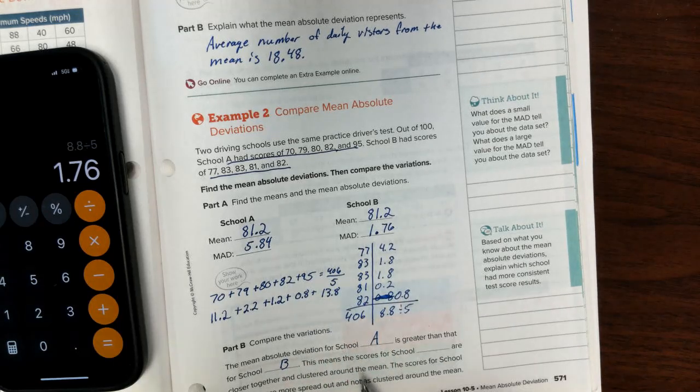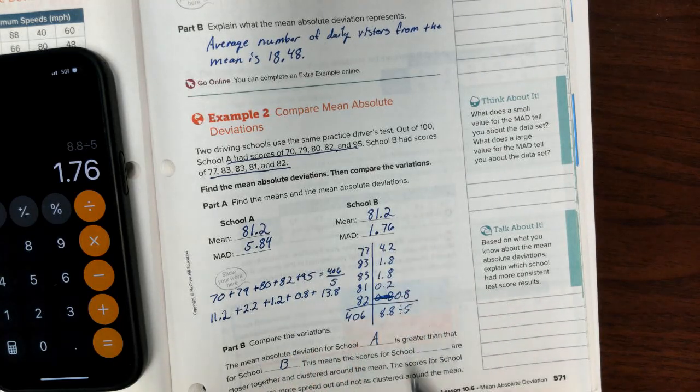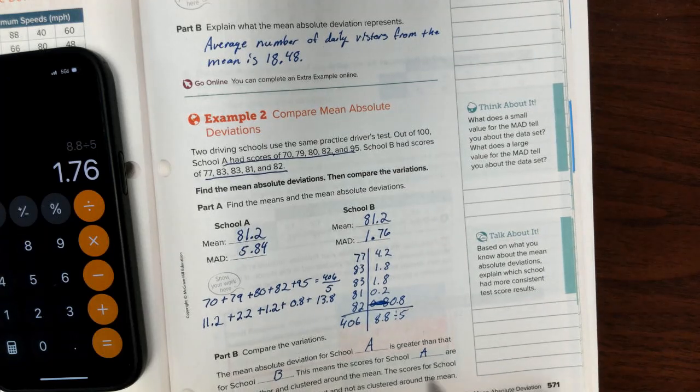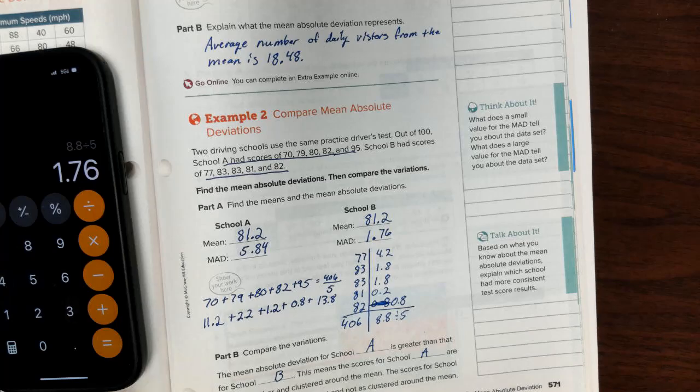Notice the difference in those two. Even though they had the same average, one still had less variation. So school B, the scores are closer together. Okay, they're closer to the mean than school A, which is more spread out, not clustered.